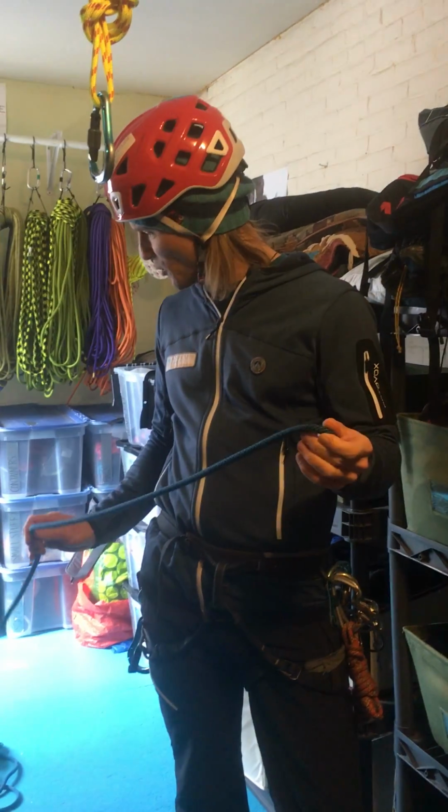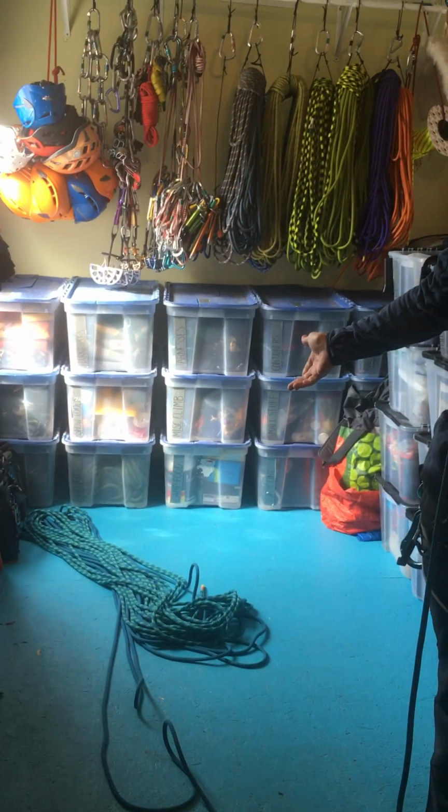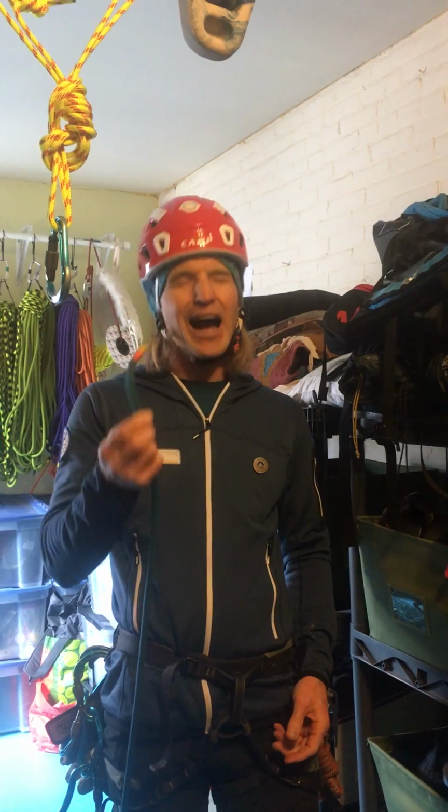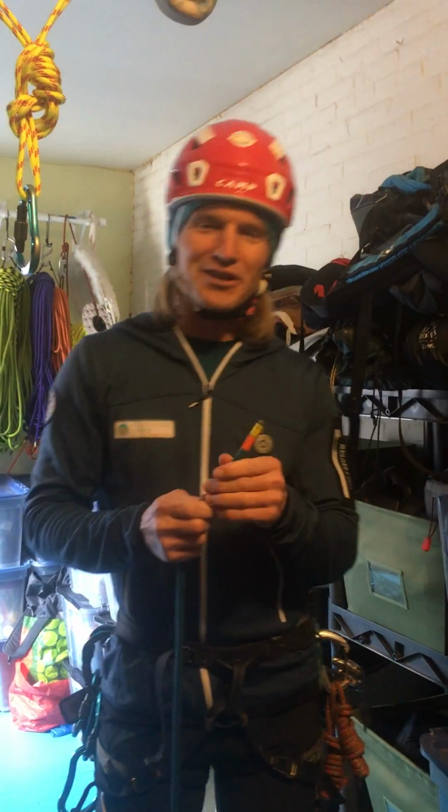The first is parts of a rope. There is the standing end right there. And then there is the sharp end right here. And I sort of think of it as like the sharp end, like, ow, that would hurt. This is the sharp end of the rope.